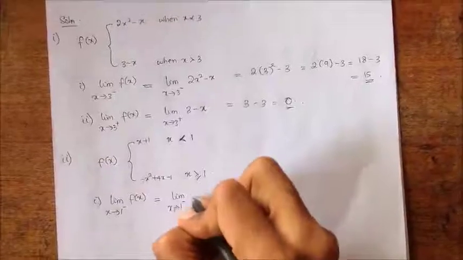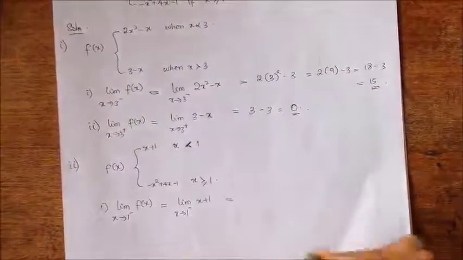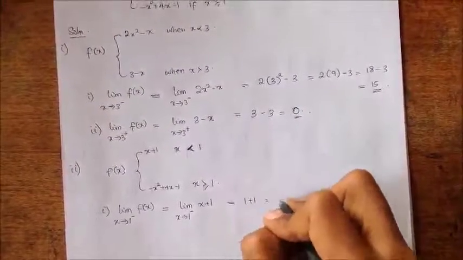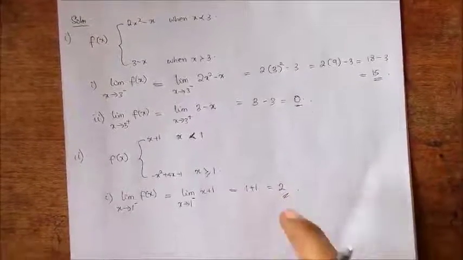So f of x is x plus 1. We just substitute in. This is going to be 1 plus 1. This is going to be 2. This is the left-handed limit.